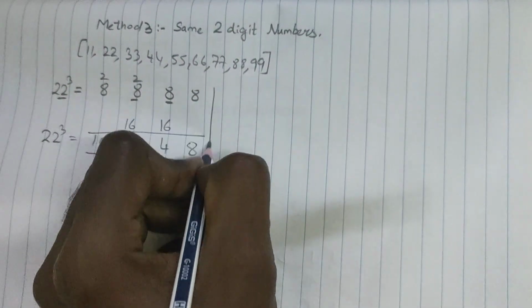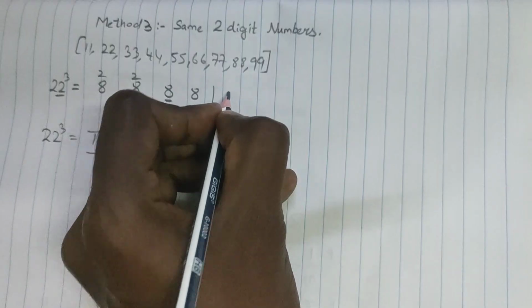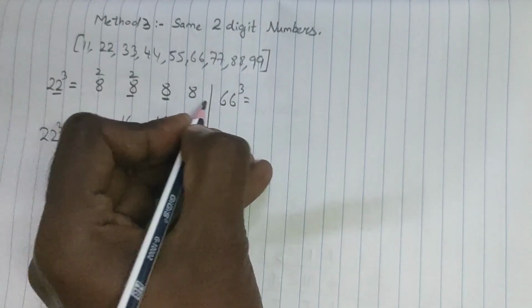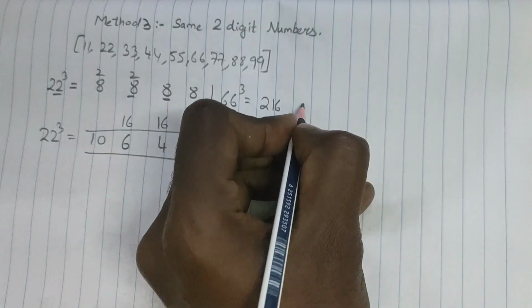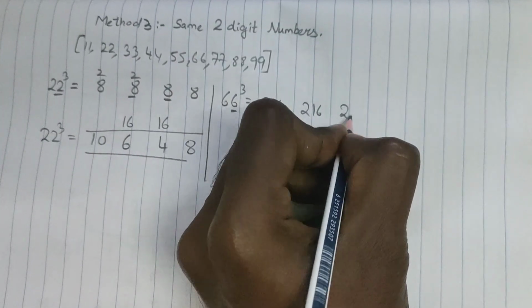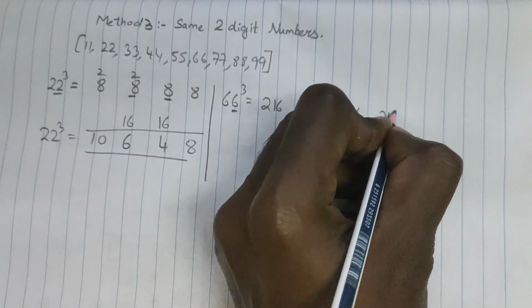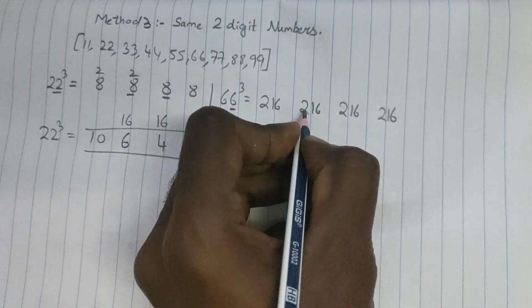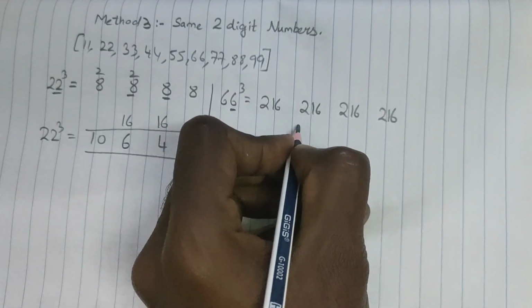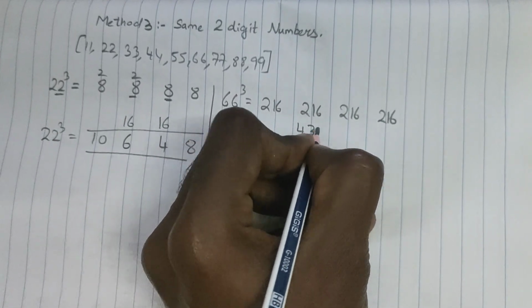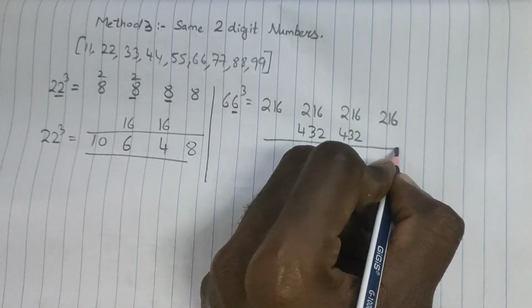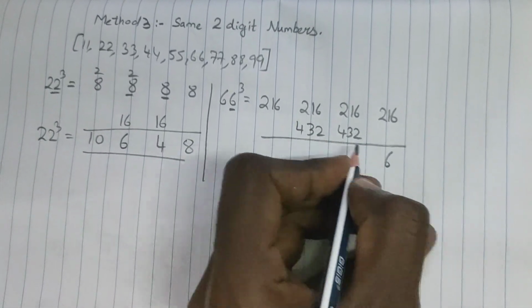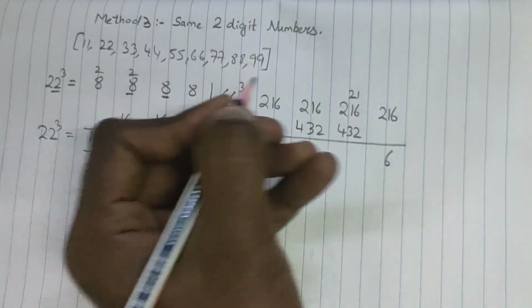We can take another example, like 66 cube. We need to write down the cube of this number: 6 cube is 216, 216, 216 and 216. The double of this number, 216, is 432, and 432.